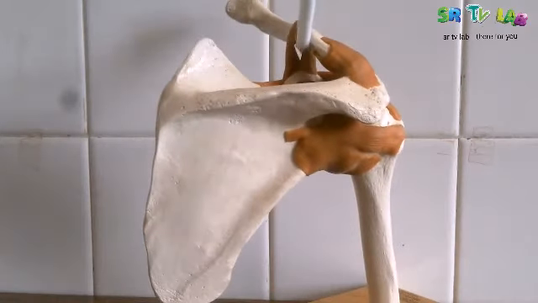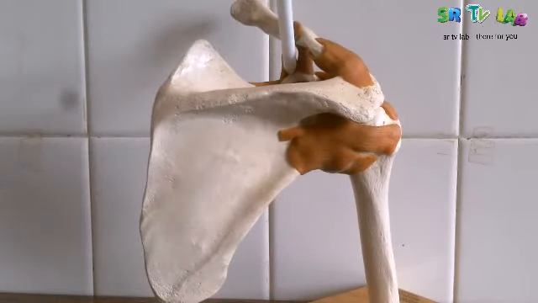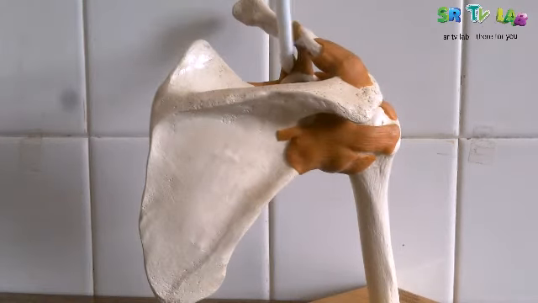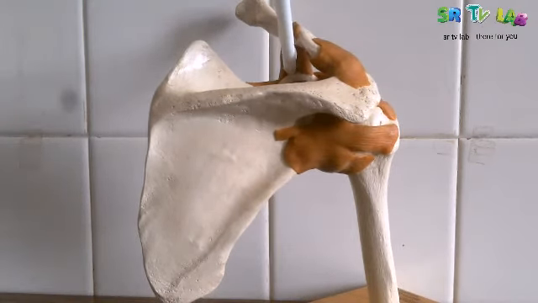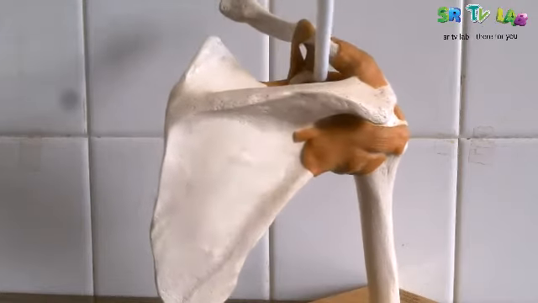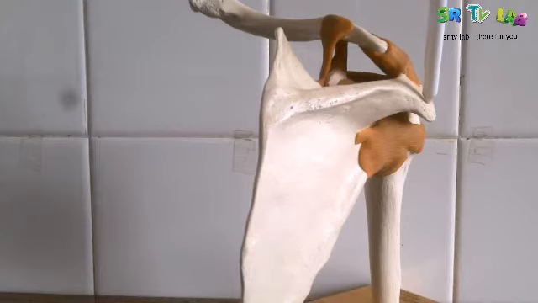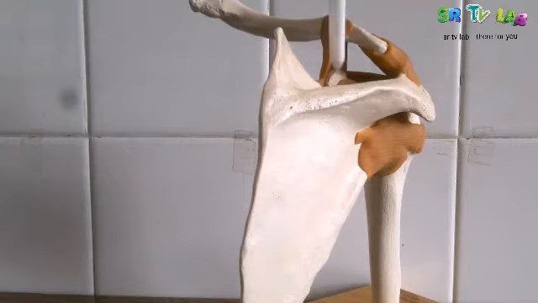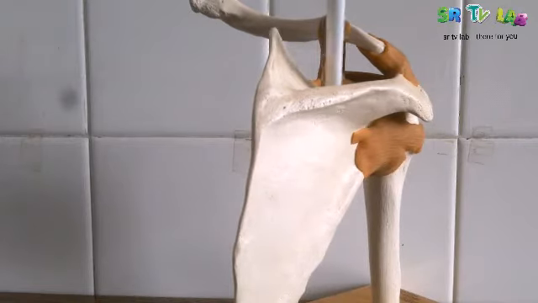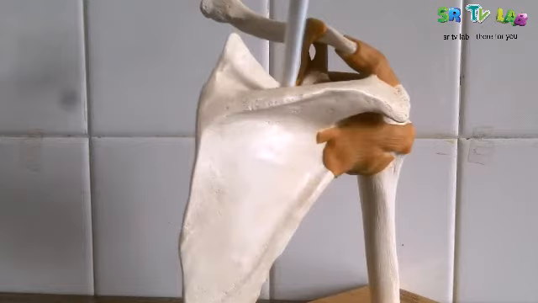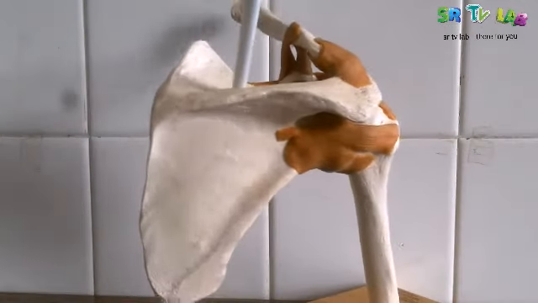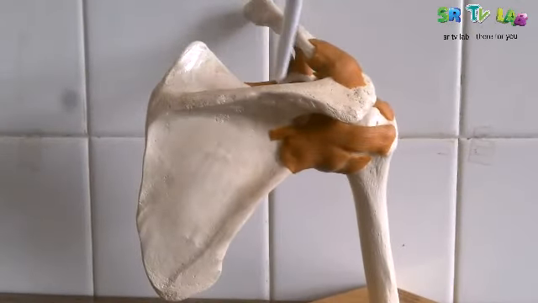Then when you go deep here, anteriorly, you're going to find what we call the Coracoid process. This is the Coracoid process. Here is the Acromion process, and this is the Coracoid process. All right, these are the prominences that we see at the scapula.